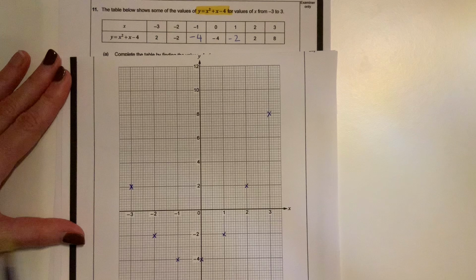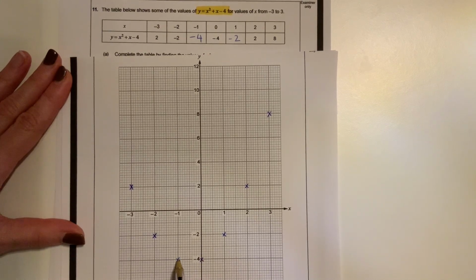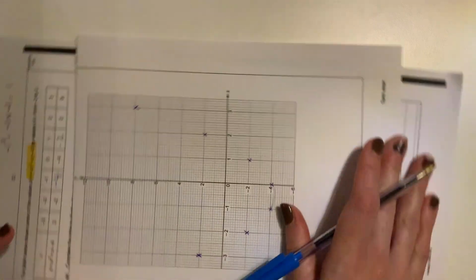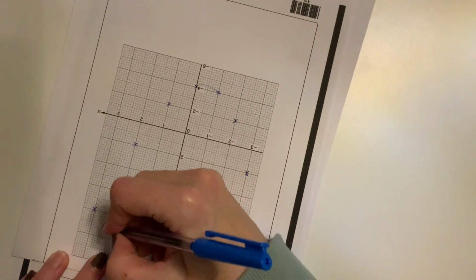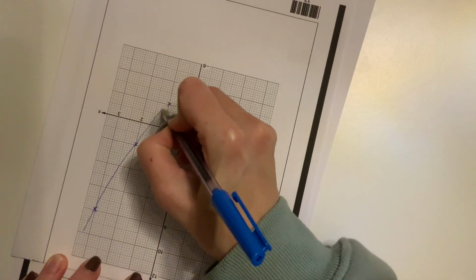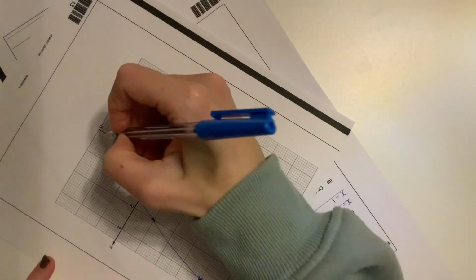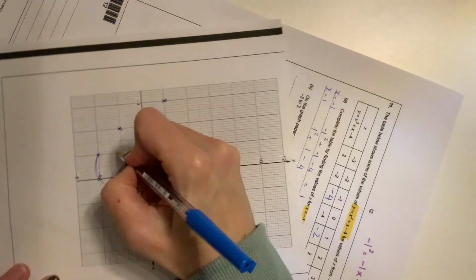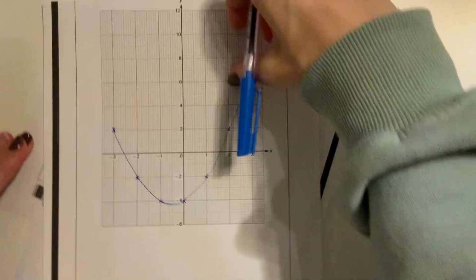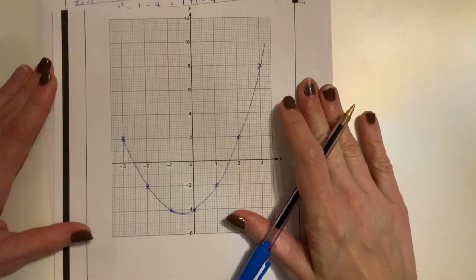And what we're going to do is join them up with a smooth curve. Make sure your graph doesn't have a flat bottom. It needs to curve at the bottom like that, okay? And you're just going to make a committed curve. I like to turn my paper when I do this. So I'm going to be committed and I'm going to come down here and go to there, and then I'm going to curve it round, and I'm coming back up that way. Okay, so that's my graph drawn.